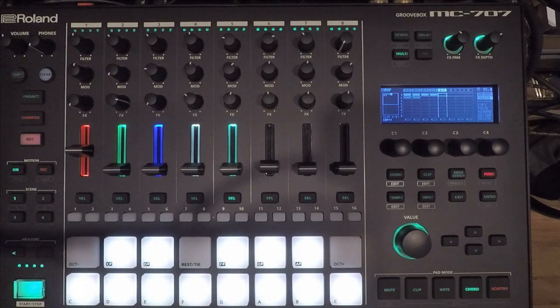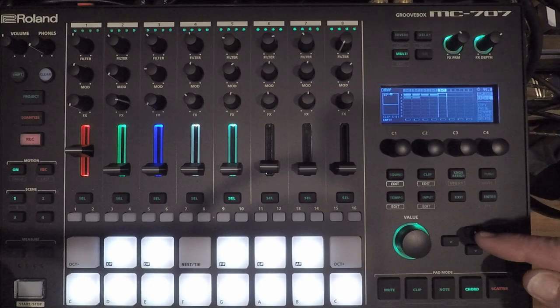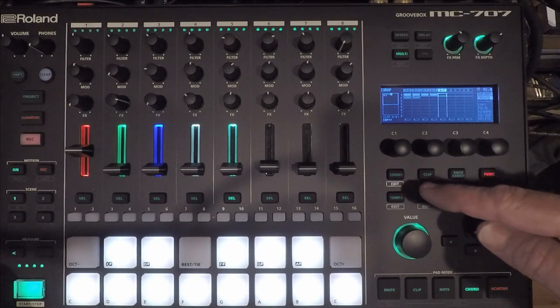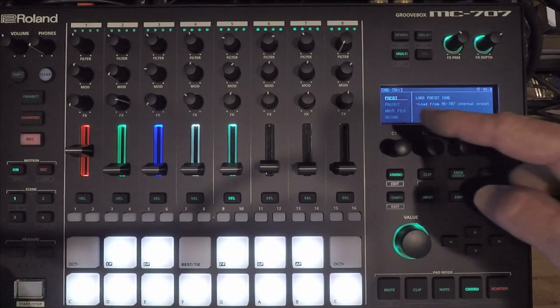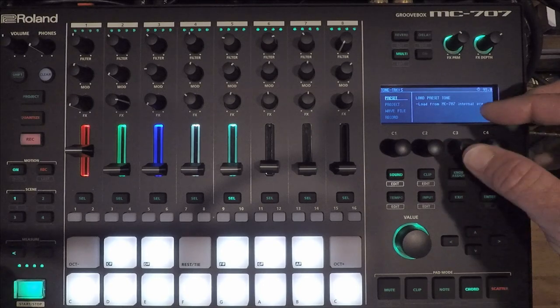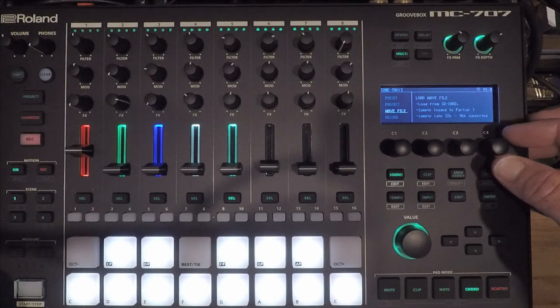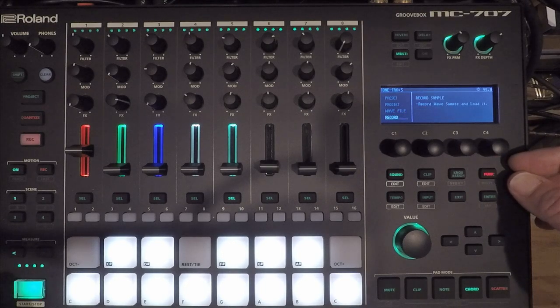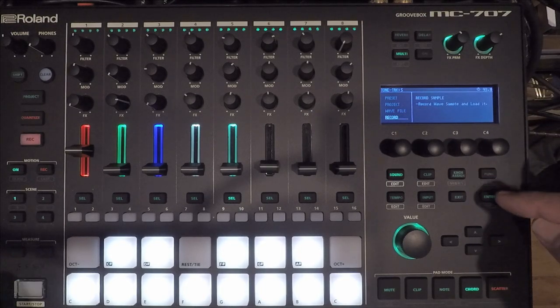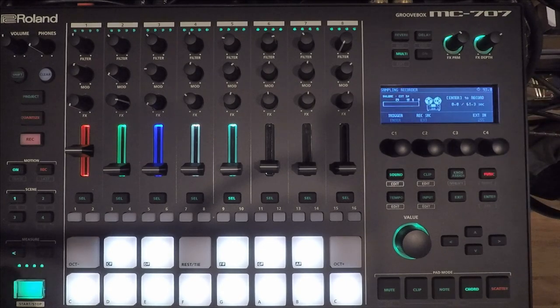Now for the last thing that I think most people are going to be most excited about is a sample recorder. This can be done in a couple of different ways. First off, you can press sound on your track and you'll see that you have a new option to select from besides preset, project, wave file, which is loading. Now there is record. You can hit record or select record and hit enter or press the C4 like a button, and you will see a sampling recorder screen will come up now.